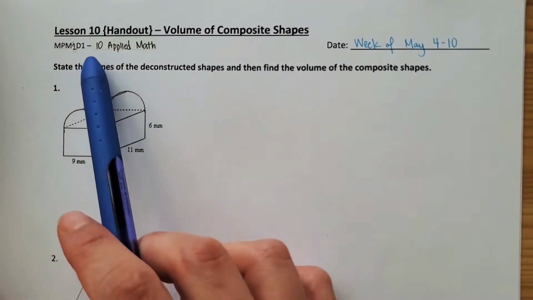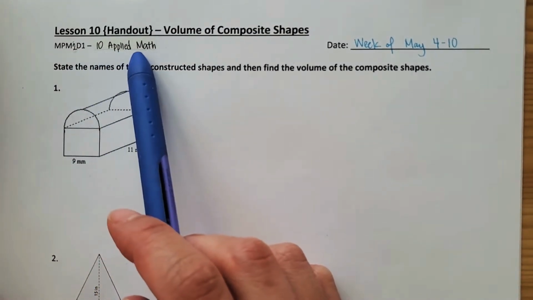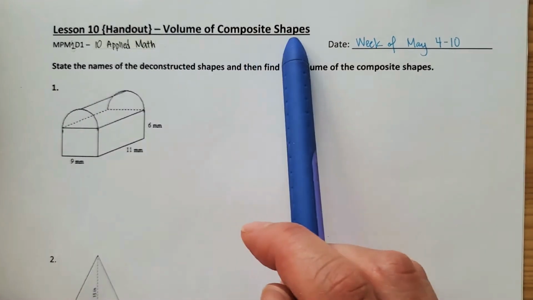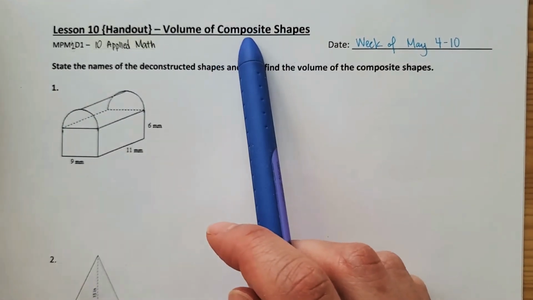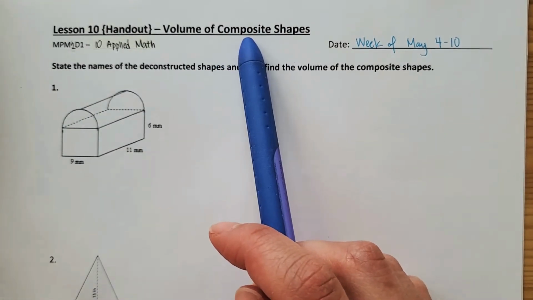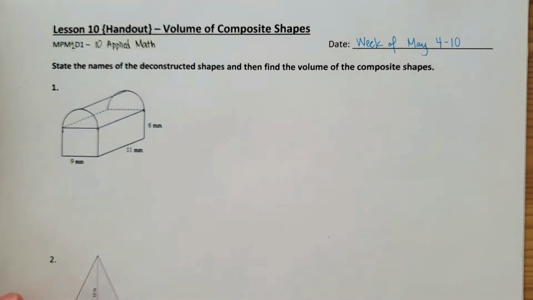Hello, and welcome to the grade 10 applied math class on volume of composite shapes. Composite meaning more than one shape put together. And we're looking at them with 3D shapes, okay?